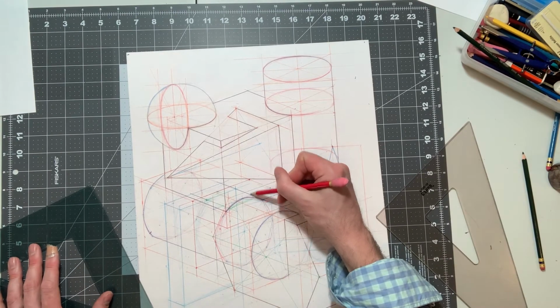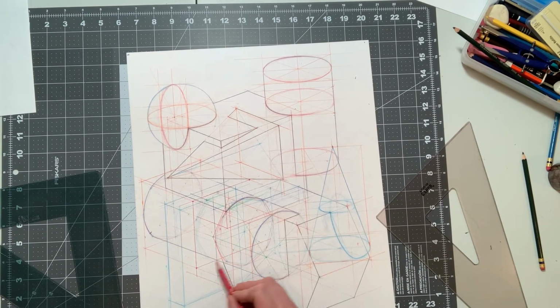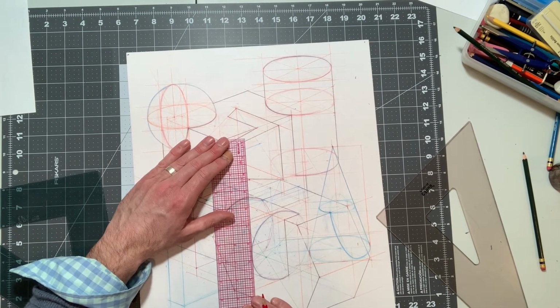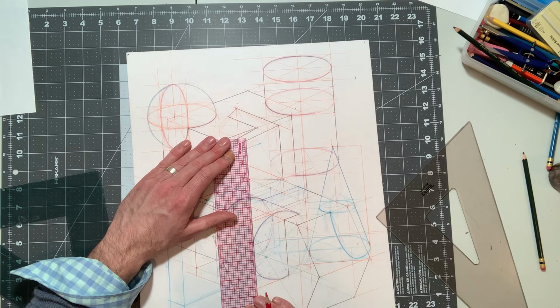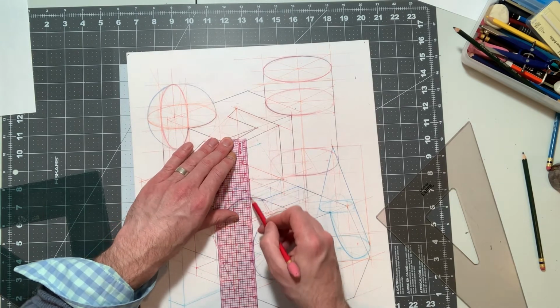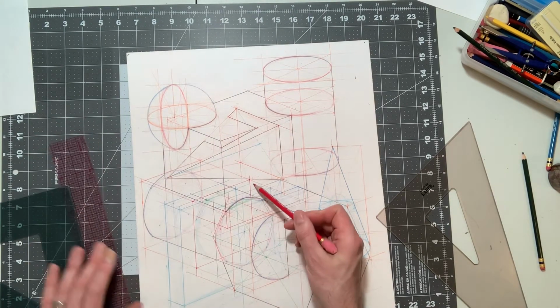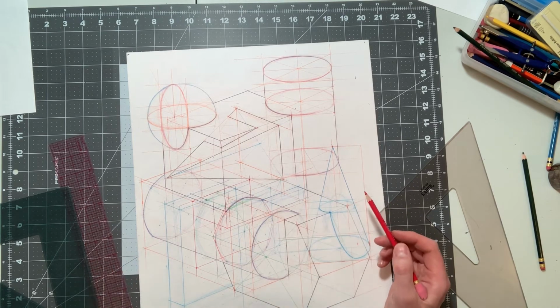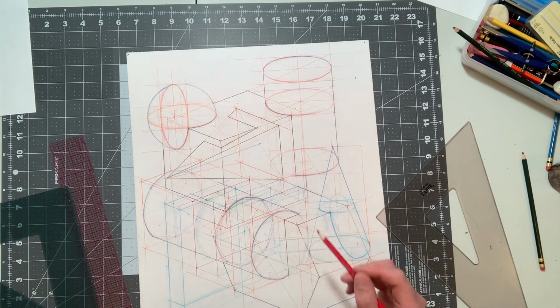And then I'm going to drop a line straight down, and it should meet that red line that I just put in there. Okay, so if you can see this at home, this red circle here is what I'm doing.